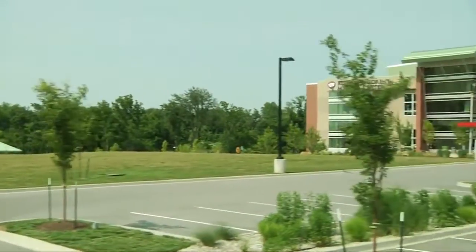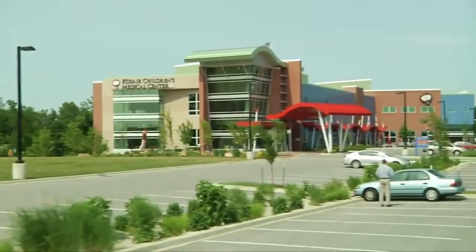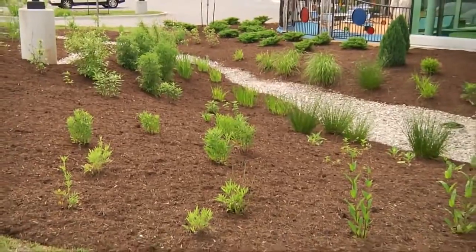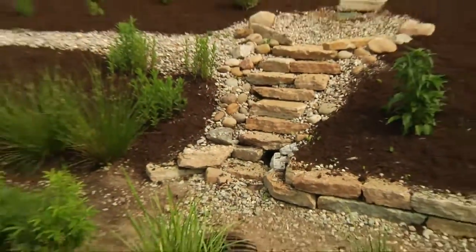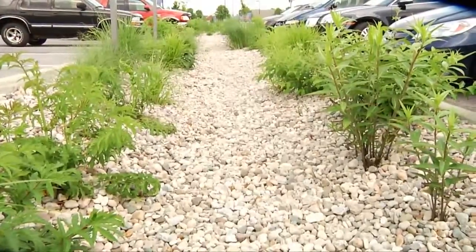We're at the Norton Children's Medical Center in Louisville. You'll see we just got a few biocells and bioswales. The bioswales are intended to collect the water from the parking lot and try to promote the infiltration into the ground with native species and the amended soil.